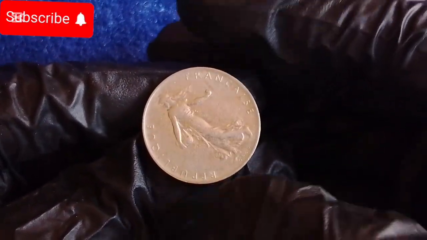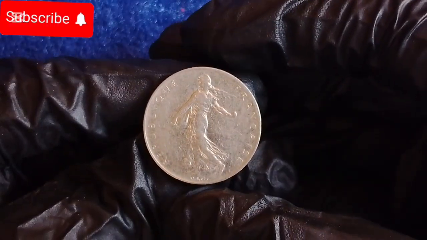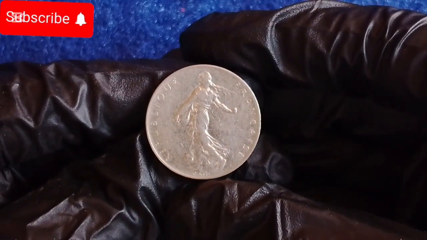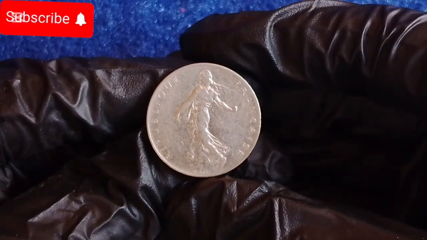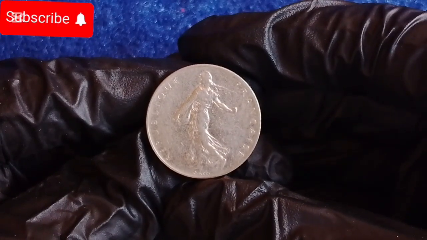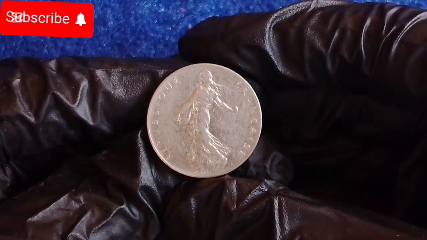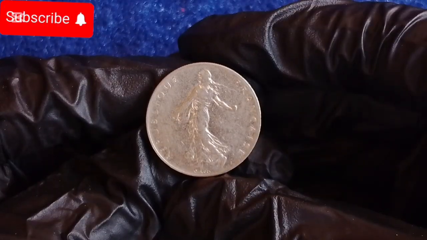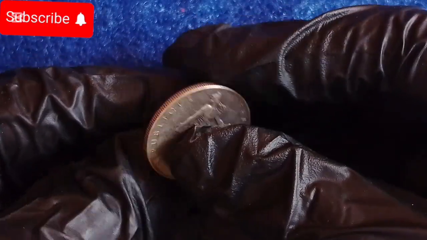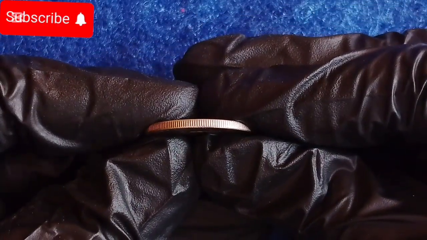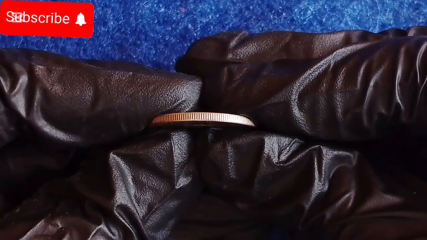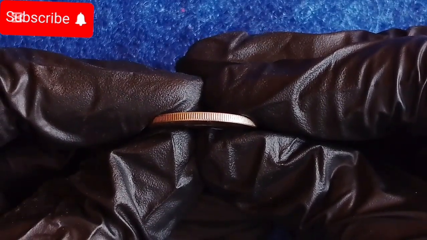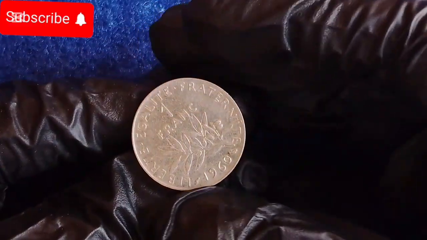The 1961 franc coin has the following specifications. Material: nickel, a silvery metal known for its durability and resistance to corrosion. Diameter: 24 mm. Weight: 6 grams. Edge: reeded, grooved for tactile distinction and anti-counterfeiting purposes. These features made the coin robust for everyday use. Nickel was chosen for its affordability and resilience, making the coin suitable for mass circulation.